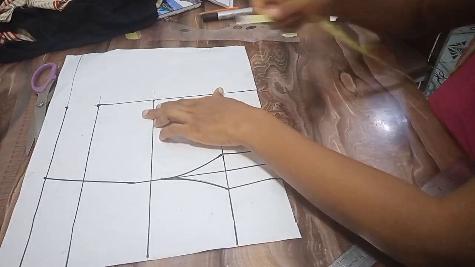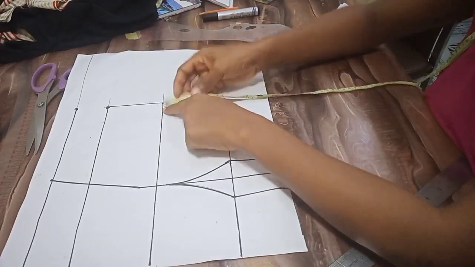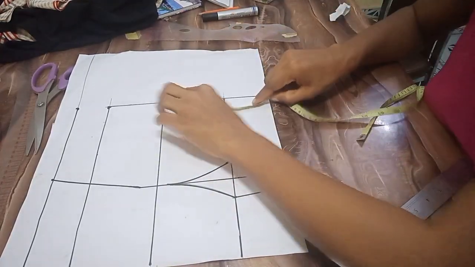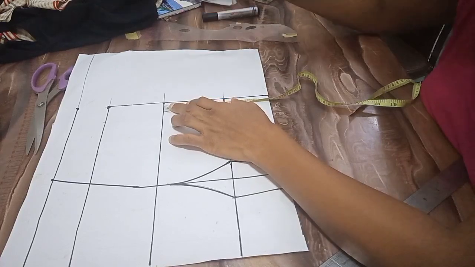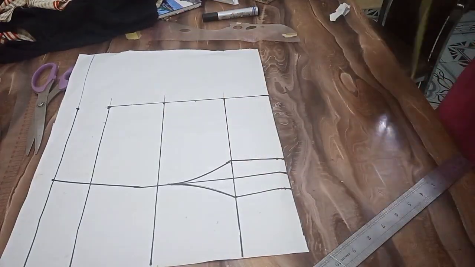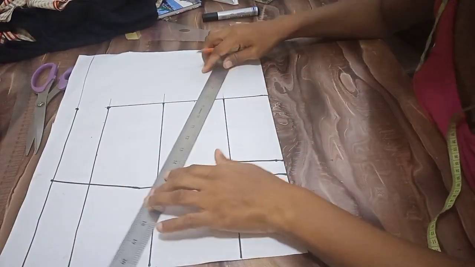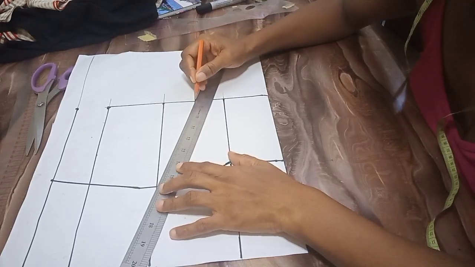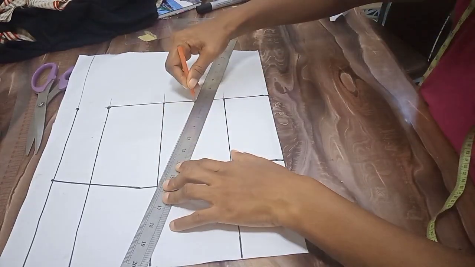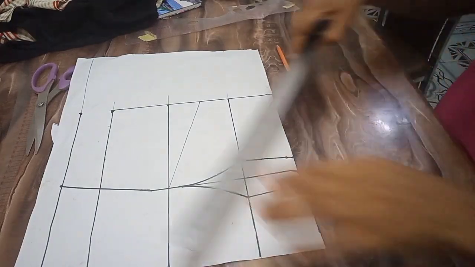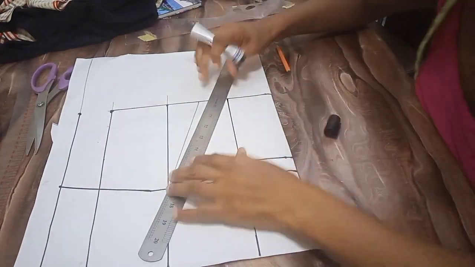Coming to the bust point line, this is my bust point line. I'm going to mark the difference between the front half length and the back half length. The difference is 2 inches. So I'm going to mark my 2 inches at that side, then I'll connect to this nipple to nipple line this way. So I'll highlight it with my marker.